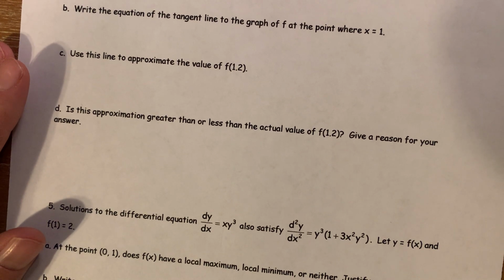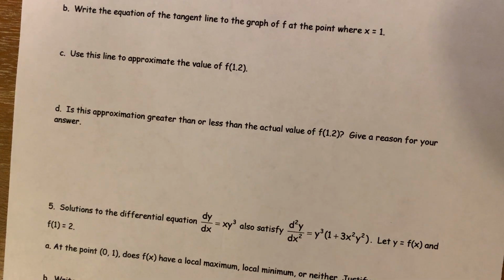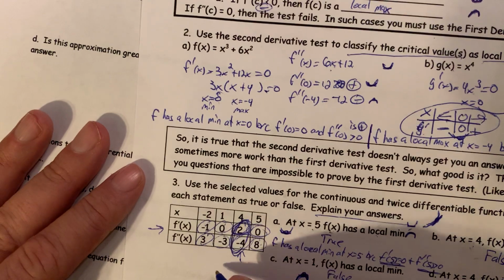Oh, I just want to really quickly, hold on. Give me just 1 second here.